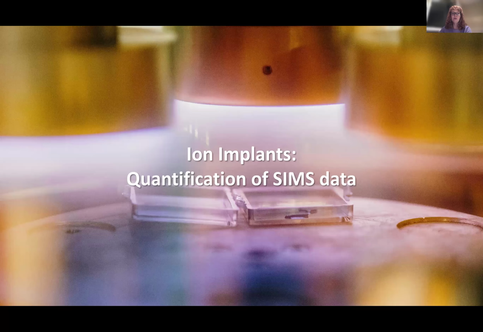Okay. Iron implants. Most of the analysis that we do, we want to be able to quantify it, to put numbers on the graphs rather than just an intensity scale. So LSA has a whole host of different implants of various elements in various semiconductor materials.